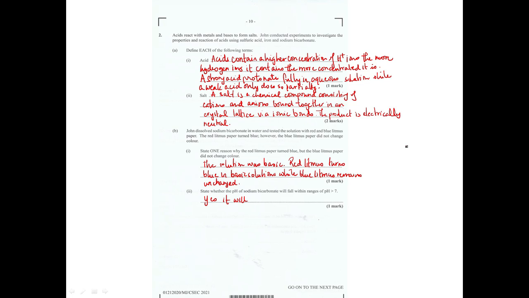So let's define acids. Acids contain a higher concentration of hydrogen ions. The more hydrogen ions it contains, the more concentrated it is. A strong acid protonates fully in aqueous solution, while a weak acid only does so partially. A salt is a chemical compound consisting of cations and anions bound together in a crystal lattice via ionic bonds, and the product is electrically neutral.